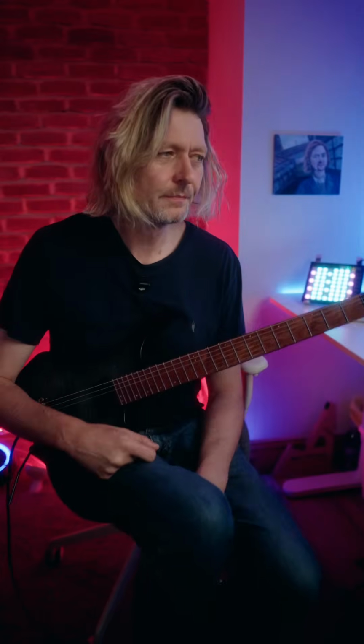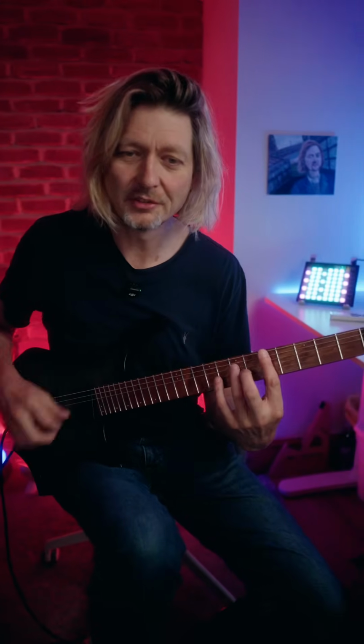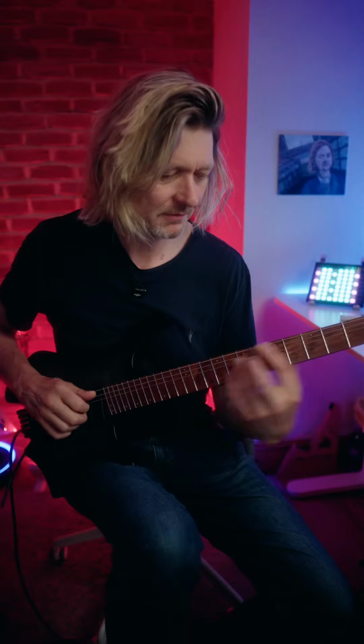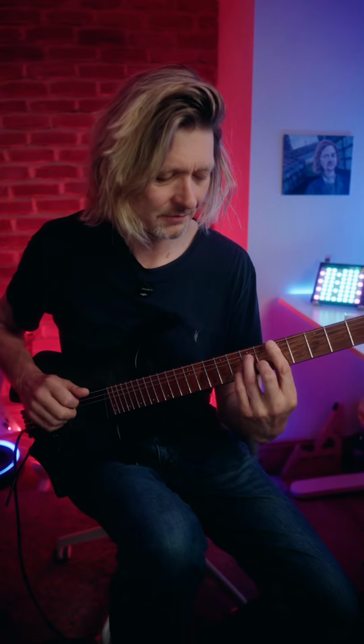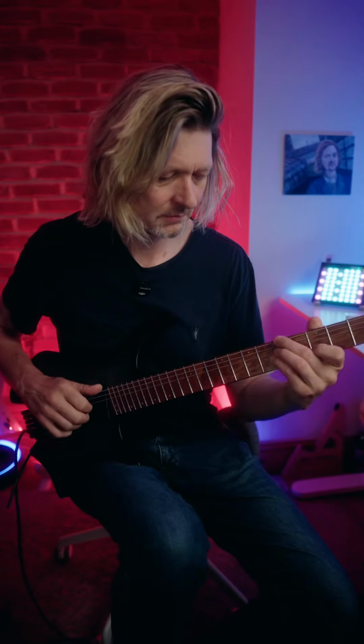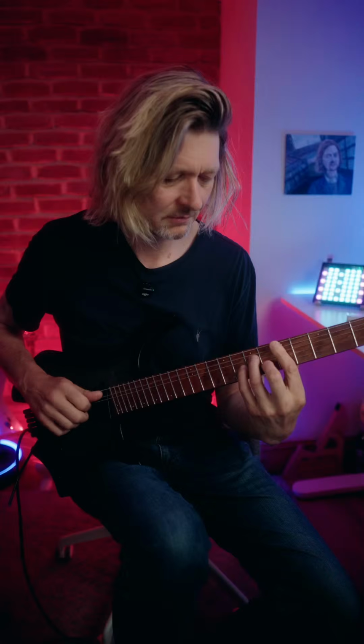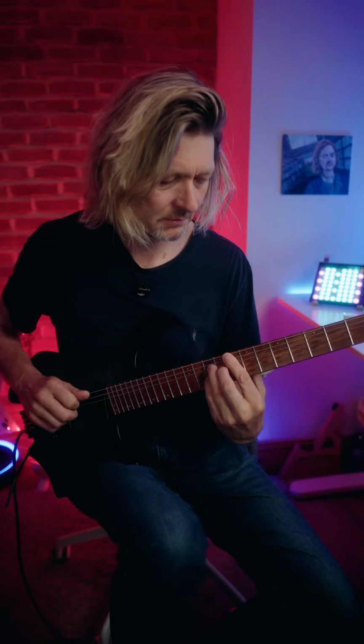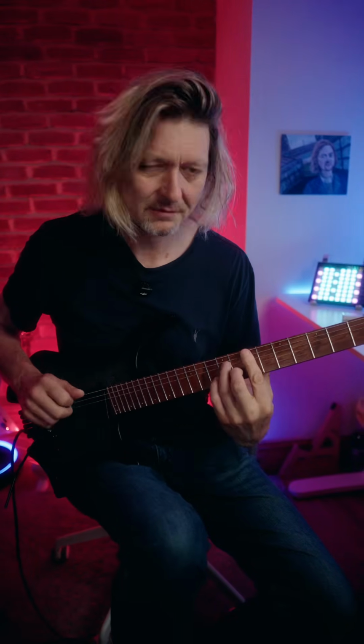Help with modal chord progressions. Alright, so basically just pick a mode, say Dorian, and then just pick some chords out of it. Okay, so if I'm in D Dorian, I'll jam over that. That's it basically. I think sometimes we make things too complicated for ourselves.